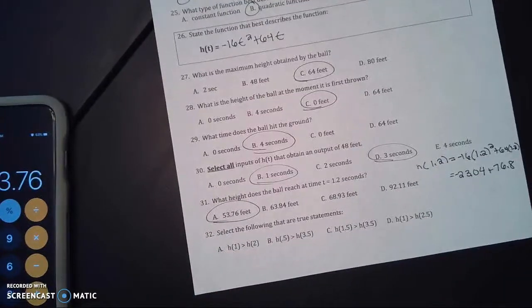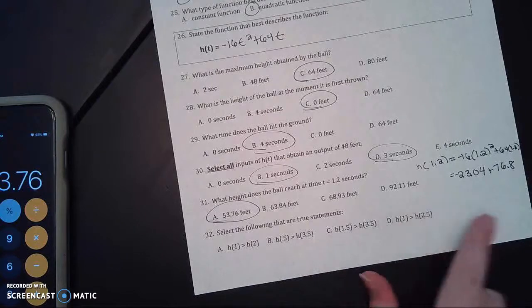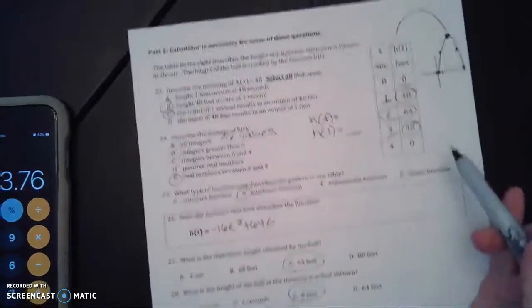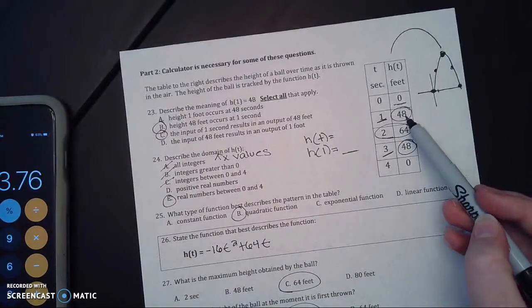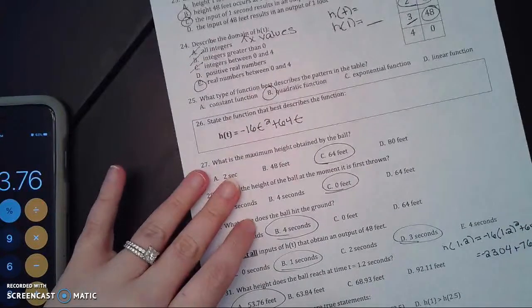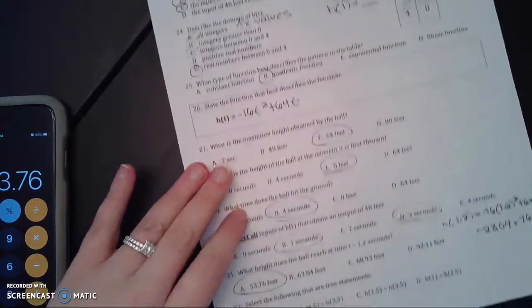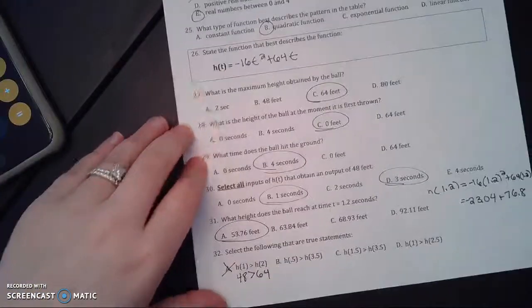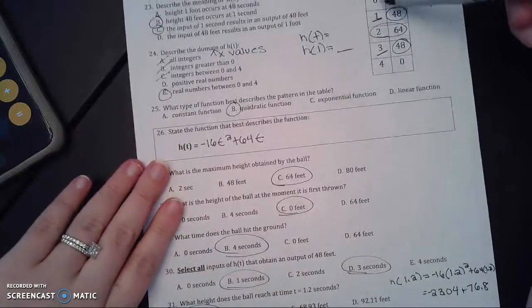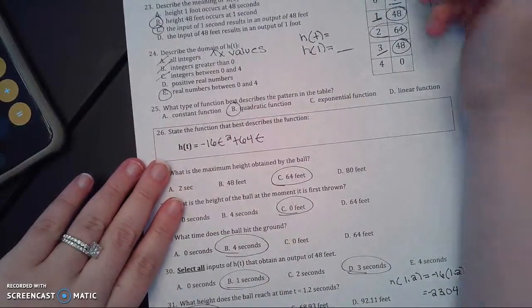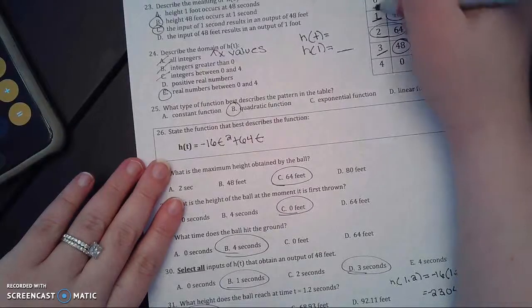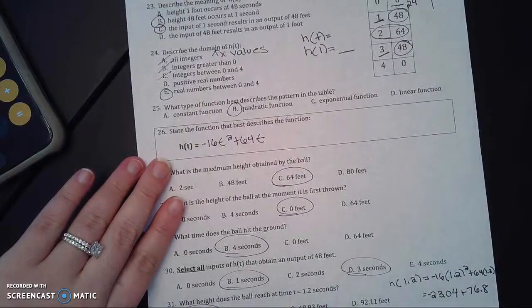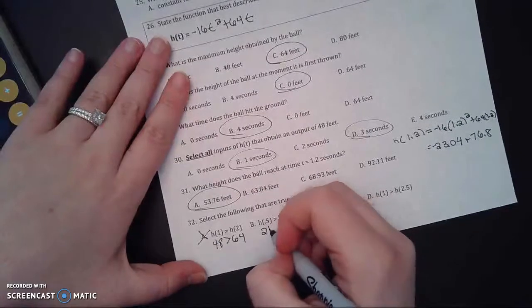The last one says select the following that are true statements. They want to know if h of 1 is greater than h of 2, and so forth all the way along. So if I look up top, h of 1 is 48, and h of 2 is 64. So is 48 greater than 64? No, so that's not one of the answers. H of 0.5, there is no 0.5 here, but if you want to round, it's about 24 because it's halfway between 0 and 1. I'm going to put 24 down here.